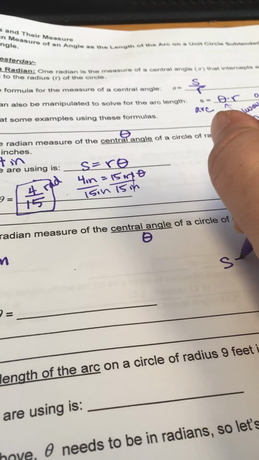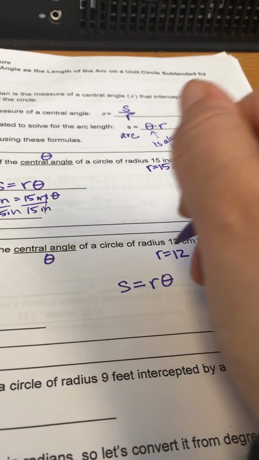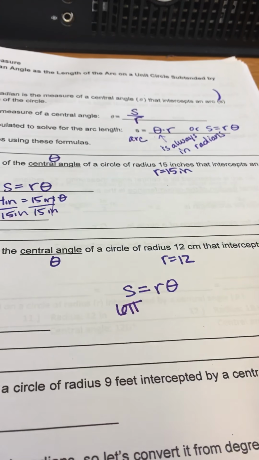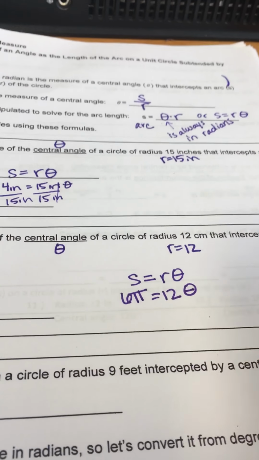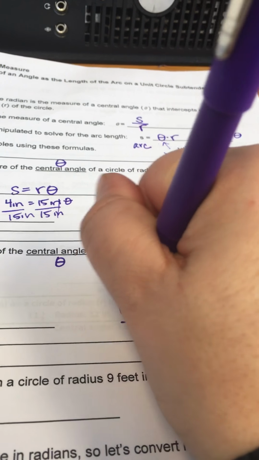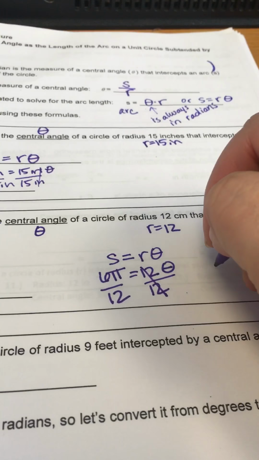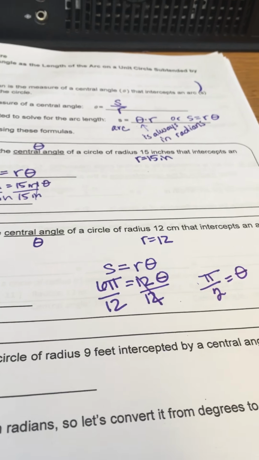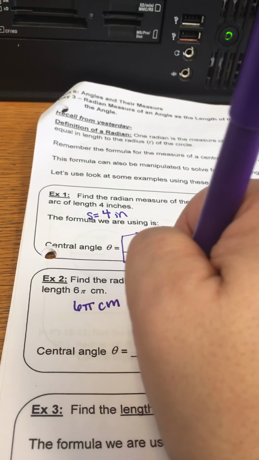Okay, so the formula is S equals R theta. Plug in your numbers. I have 6 pi equals 12 times theta. Divide by 12, divide by 12. Simplify your fractions always. You get 1 pi over 2 is theta. So pi over 2 radians.